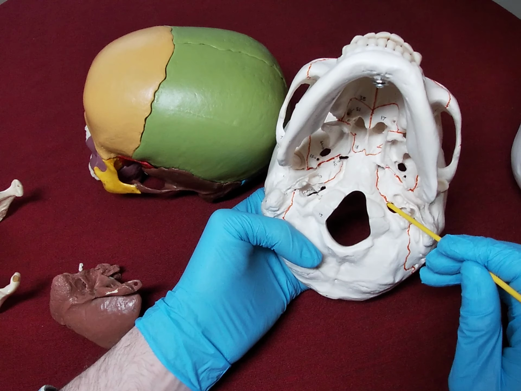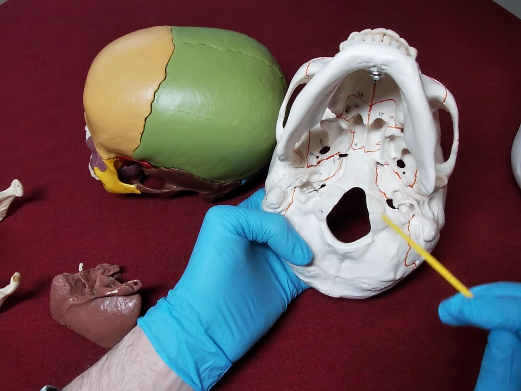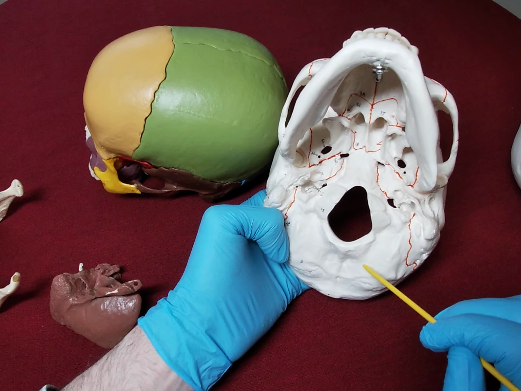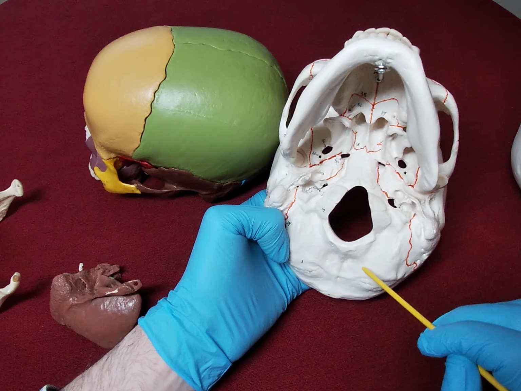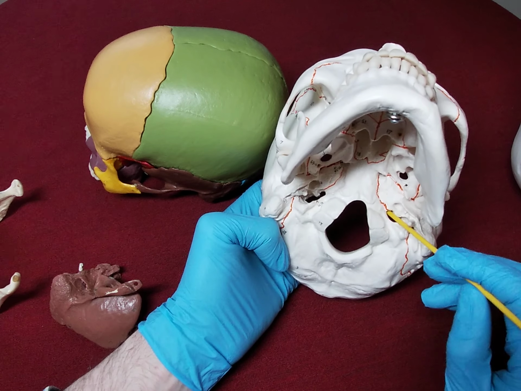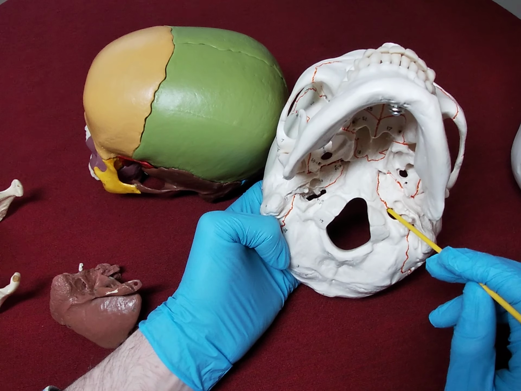As you can see, the jugular foramen occurs at the junction between the temporal bone and this other large bone. This other large bone is your occipital bone. It makes up the posterior aspect of the skull. The blood vessel that travels through the jugular foramen is called your internal jugular vein.